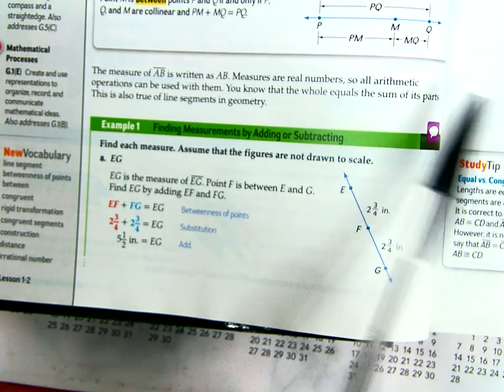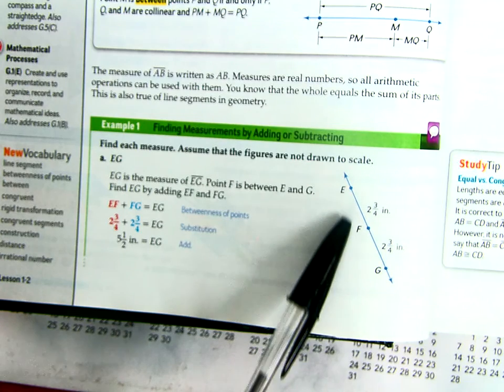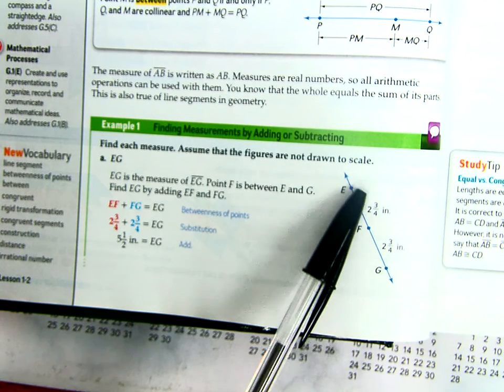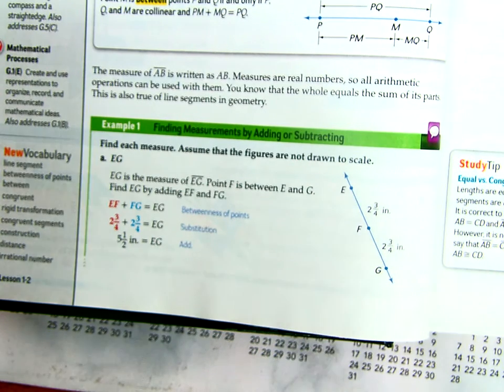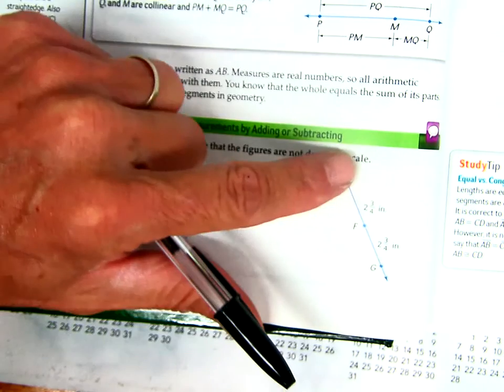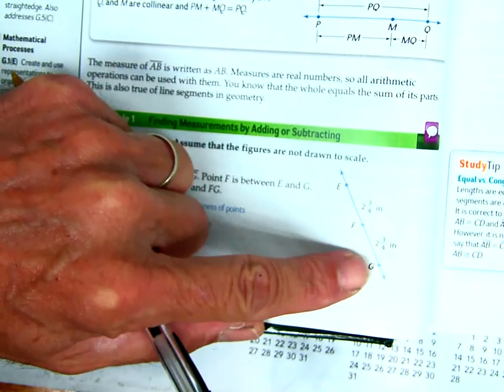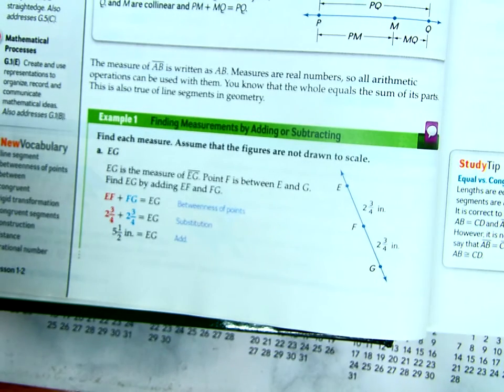If you want to know how long the total line segment is, add up all of its parts. So how long is it? How long is line segment EG? Yep, 5.